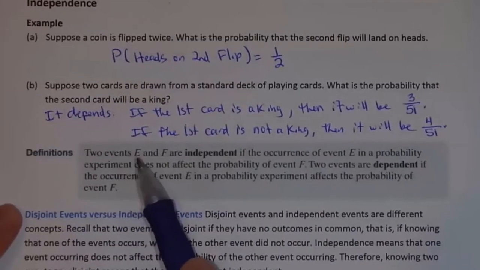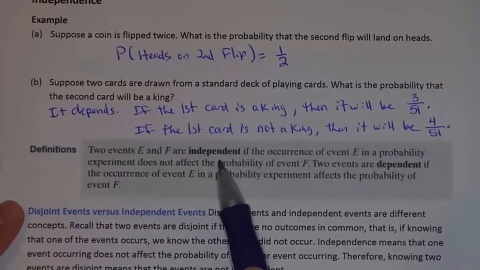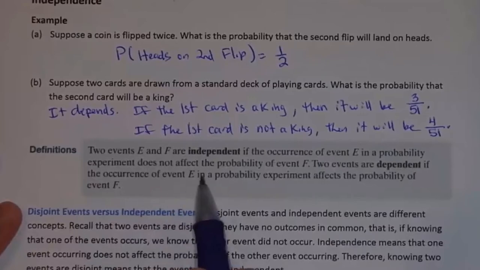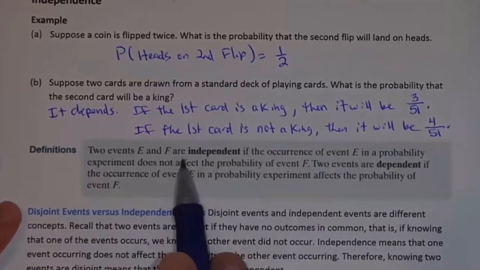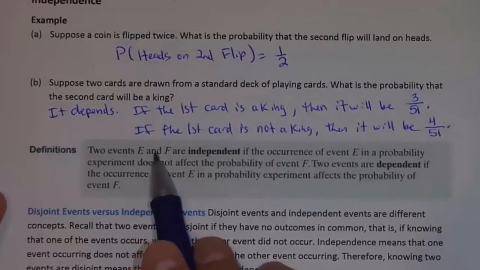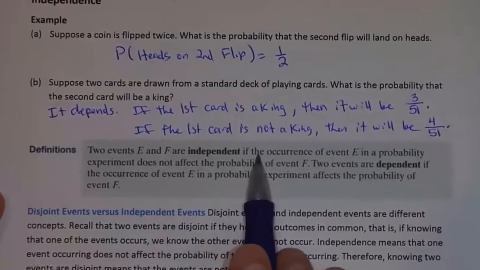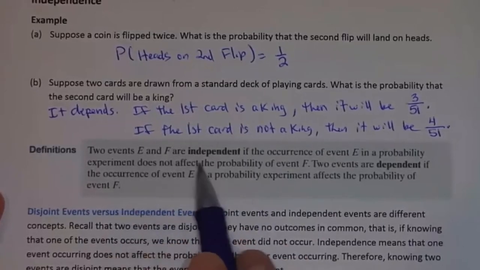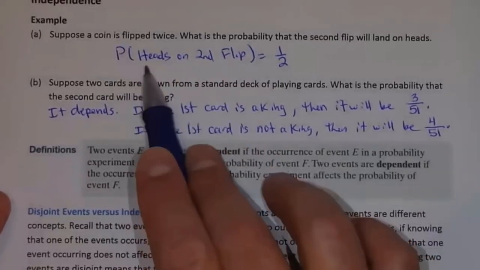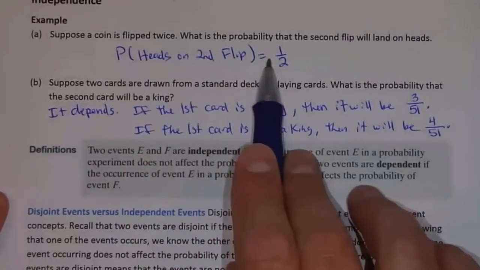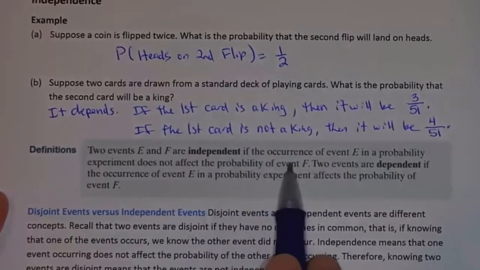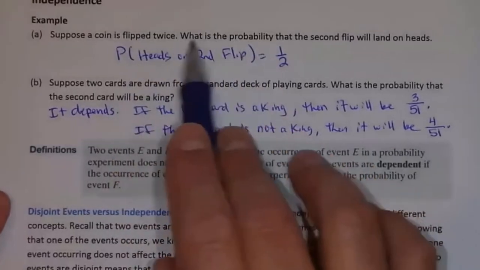So two events, E and F, are independent if the occurrence of event E in a probability experiment does not affect the probability of event F. So whether or not event E occurs, that does not affect the probability of F. If that's the case, then the two events E and F are independent from each other. So again, the first flip and the second flip are independent of each other. The second flip is not affected by the outcome of the first flip. So in other words, the probability doesn't change for the second flip, no matter what the outcome of the first flip is.